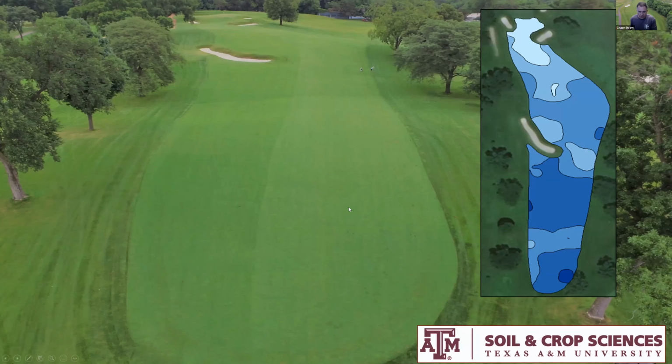Just looking at this particular fairway, we know that we have this dip here in the middle, and that shows up as a wet area. So maybe that's where all your water goes. Up here near the approach is really dry. So maybe you have a little bit more sand, and it's showing a little bit less volumetric water content because it can't hold the same amount of water as other parts of the fairway.